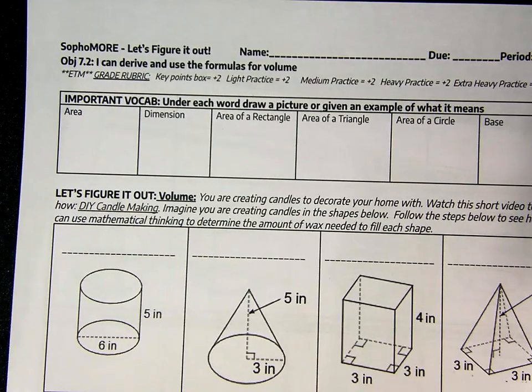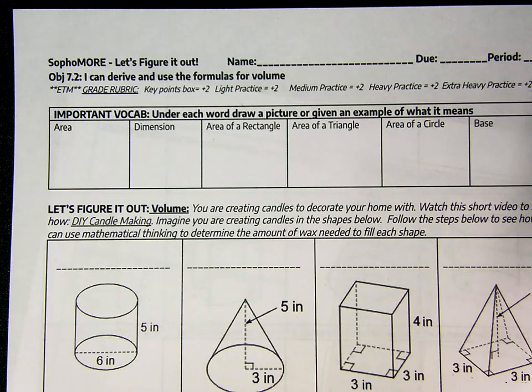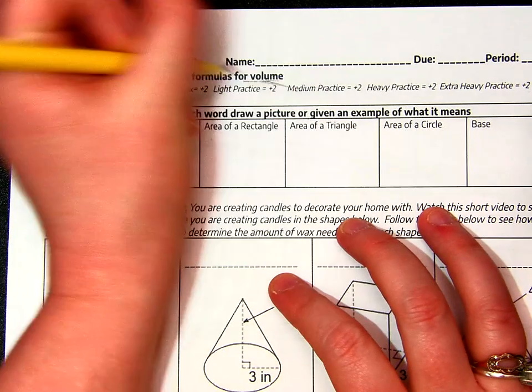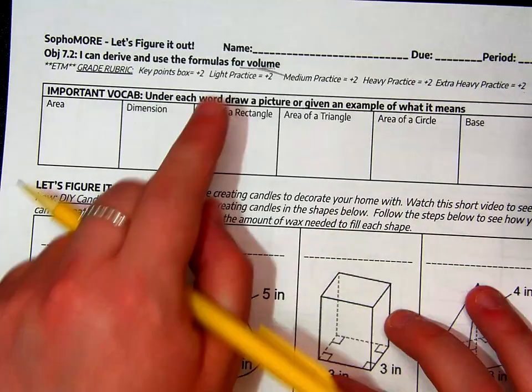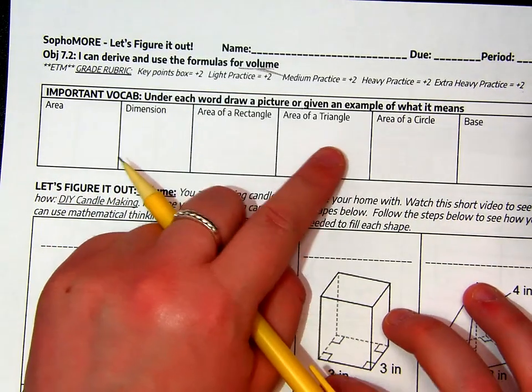All right, hi. So this objective is about deriving and using formulas for volume. We're dealing with a new concept called volume today. Before we get into that, let's go over our important vocab.